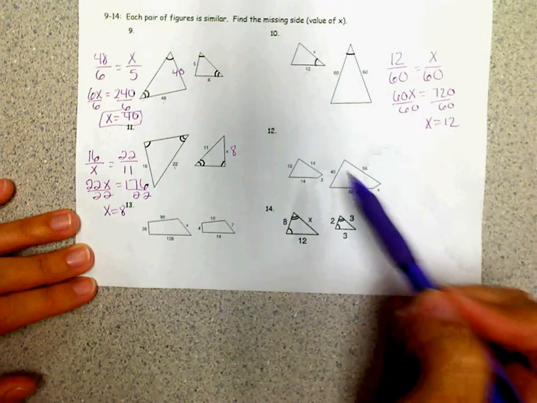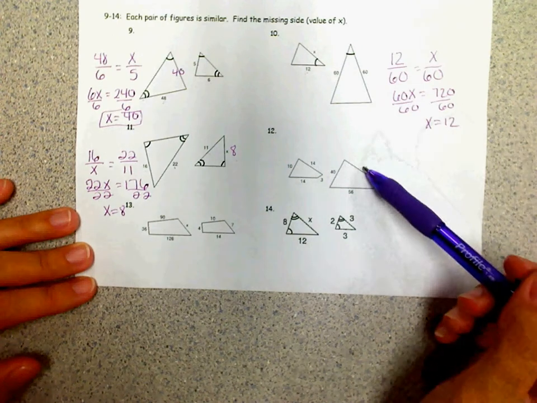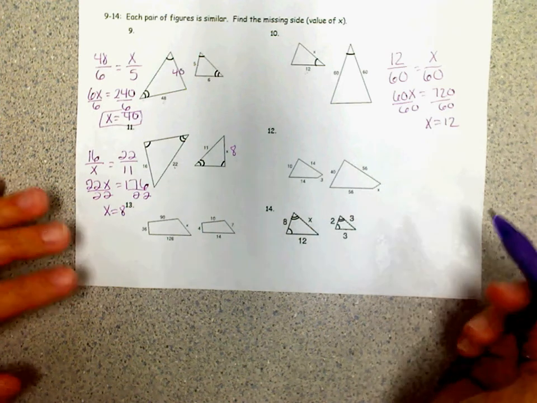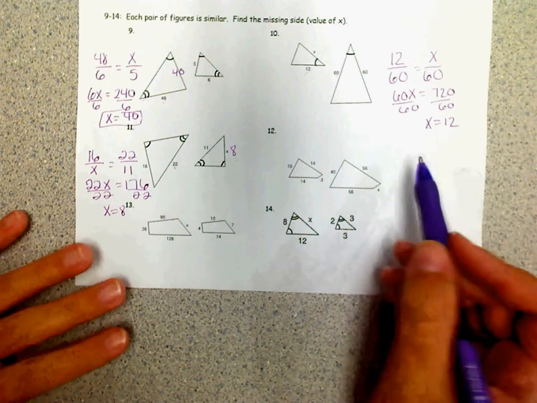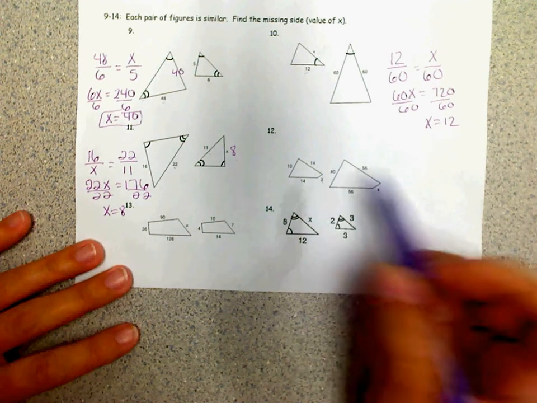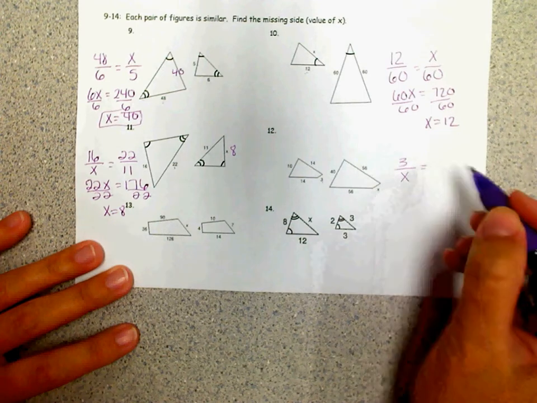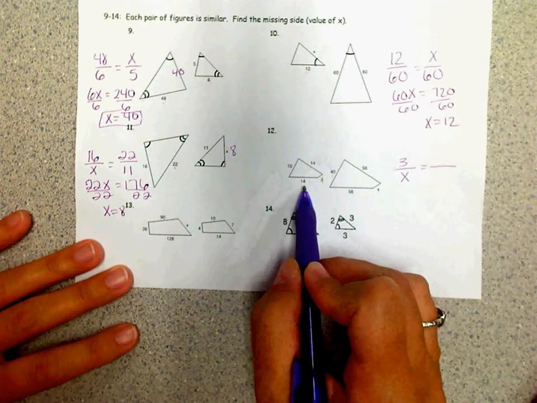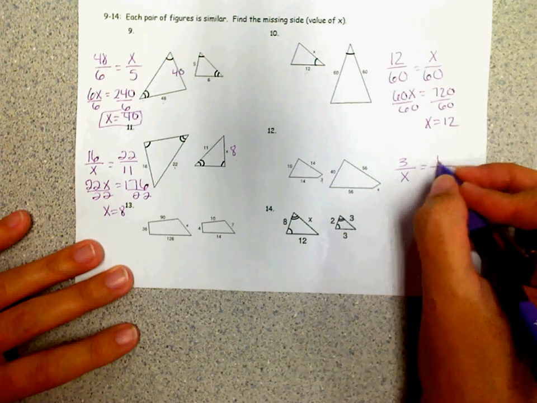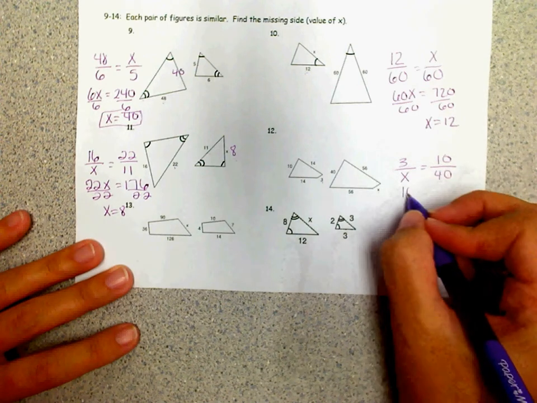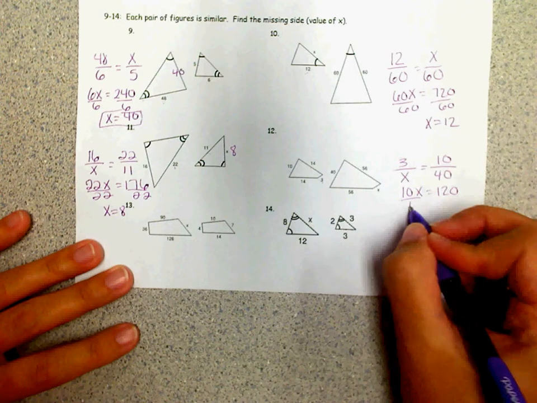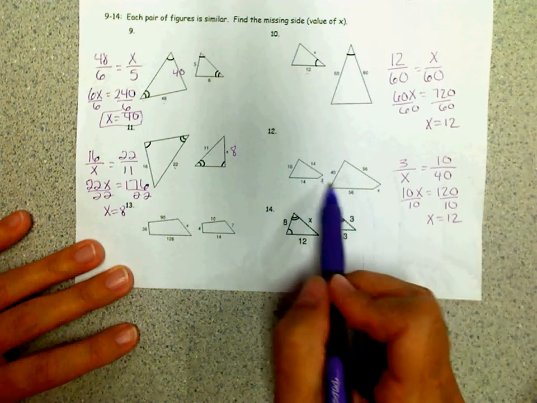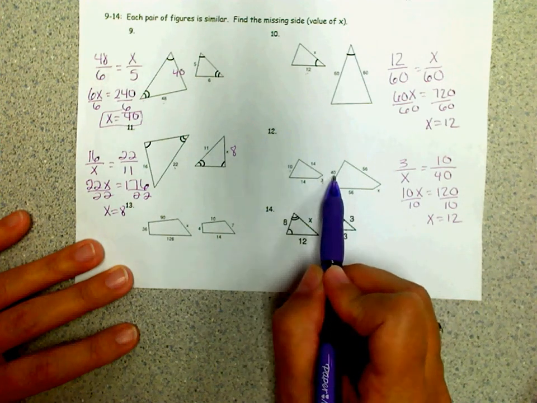Number 12, there's multiple ways to set up this proportion just because there's 3 different pairs of sides that are given to you. You don't need all 3 pairs, you just need to pick one pair. So the x that we're trying to find corresponds to the 3. So that's one ratio, and then the other ratio, you can either do 14 to 56, you can do 10 to 40, or this 14 to 56. So I'm going to use the 10 to 40, and then cross multiply. 10x equals 120, divide by 10, so x is 12. And again, you might notice a pattern. 10 times 4 is 40, so 3 times 4 is 12.